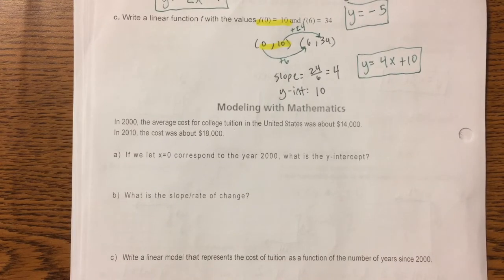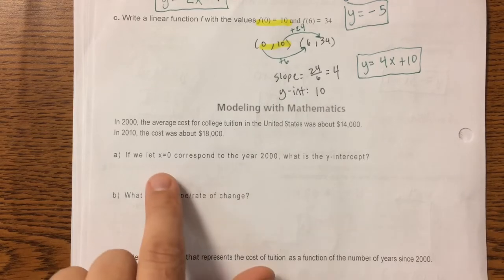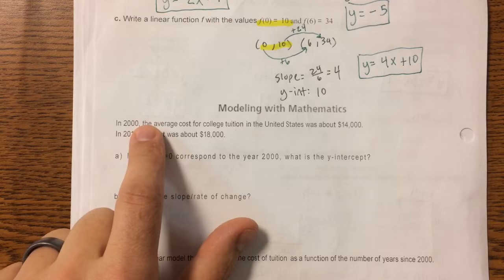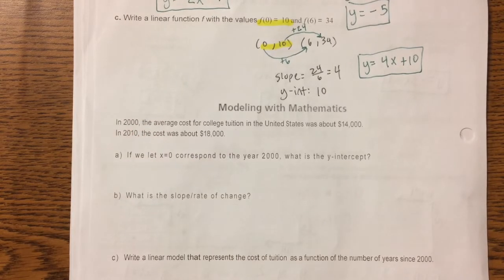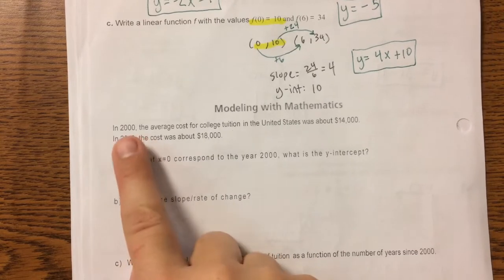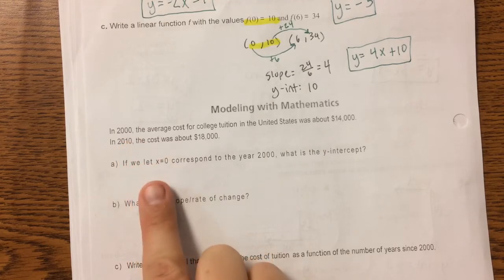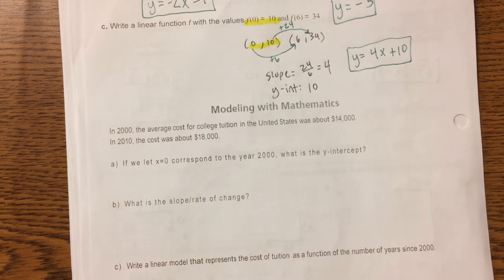So yeah, in 2000, the average cost for tuition was $14,000. In 2010, it was about $18,000. If we let 0 correspond to the year 2000, what's the y-intercept? So basically, you're given a coordinate embedded in this problem, right? If we're going to let x equals 0 be 2000, what's the y value or the dependent value that's associated with that?